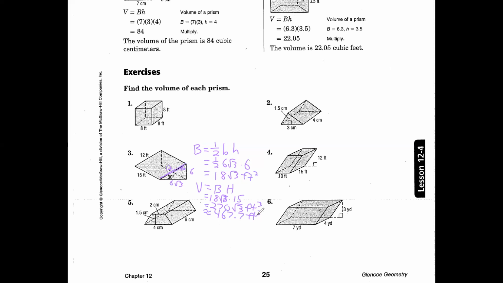These are the 2 dimensions for our base. Remember, height is always perpendicular to the bases. So it's not going to be the slanted line. It has to be perpendicular because it's between the bases. On this one, base area is 10 by 15, 150. And for volume, base area times height, so we have 150 times the height of 12. That's it.